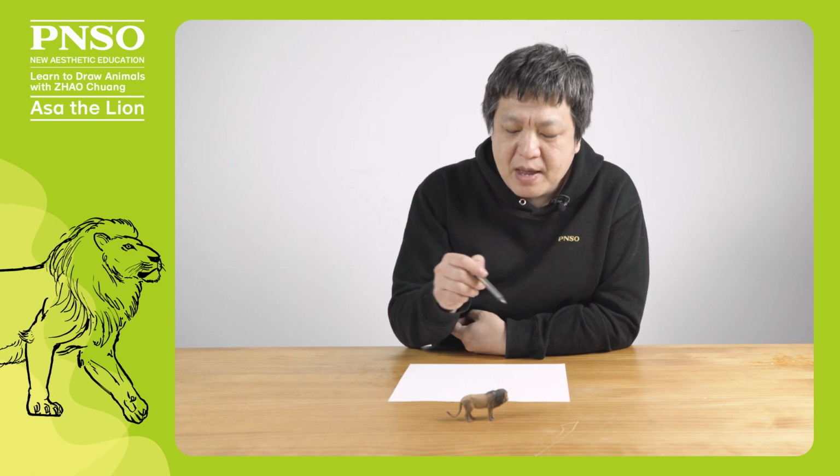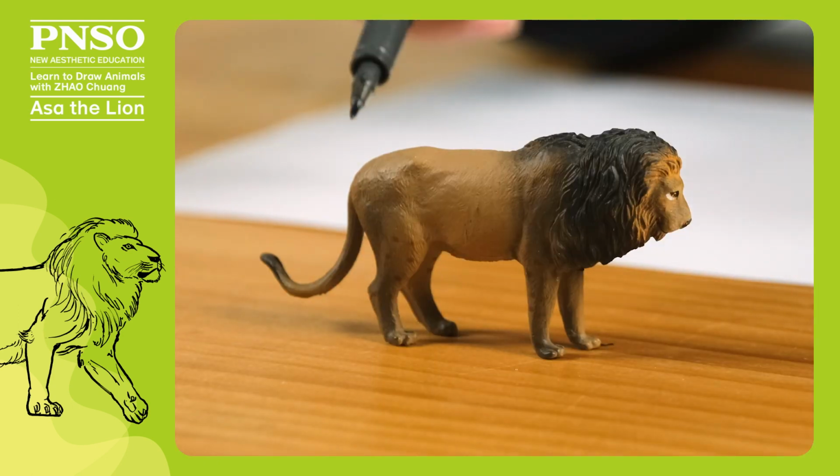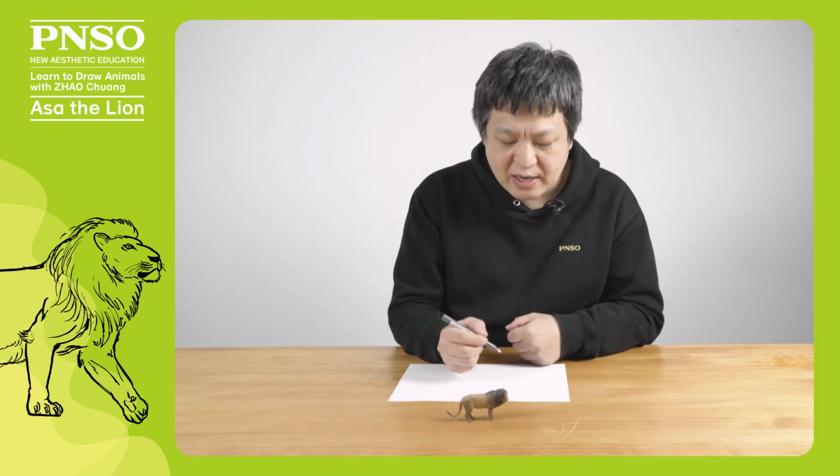Then its tail is actually long. When drawing, we can show it a natural, relaxed look hanging back. After knowing all these, we can start to draw this lion.